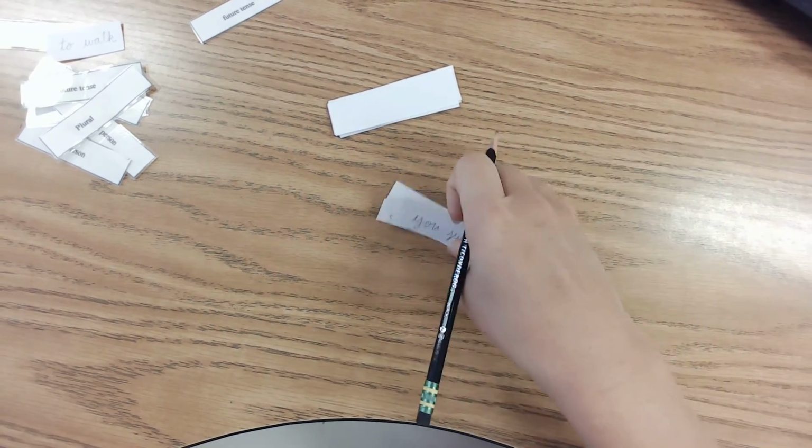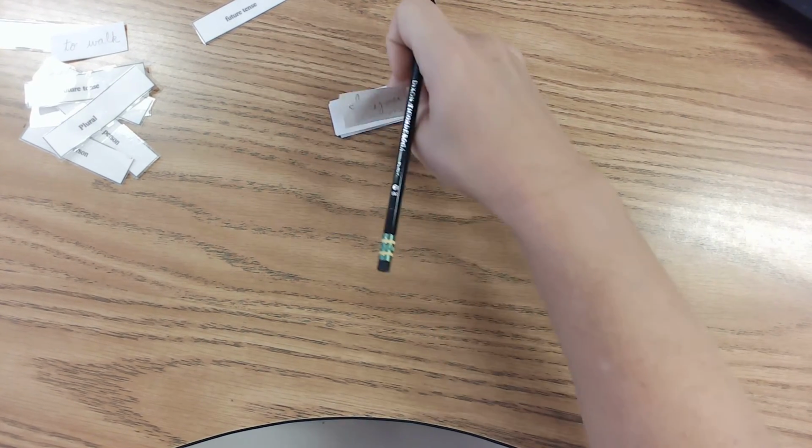So those are the two main ways that you can be writing your own conjugations. You can also just write sentences and underline the verb and look, is it past tense? Is it future tense? Is it present tense? And that is how we conjugate the simple tense.